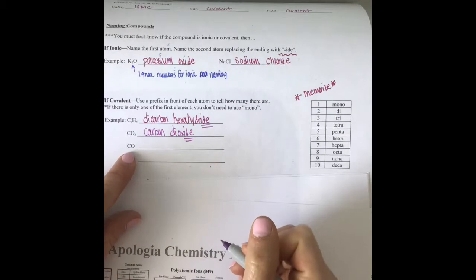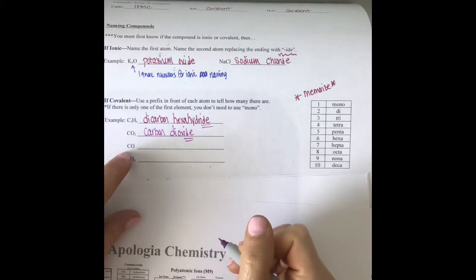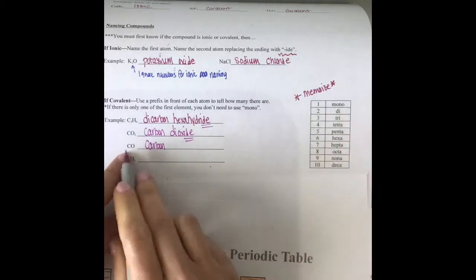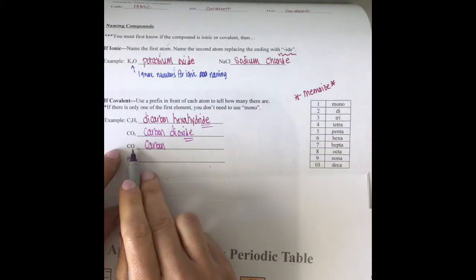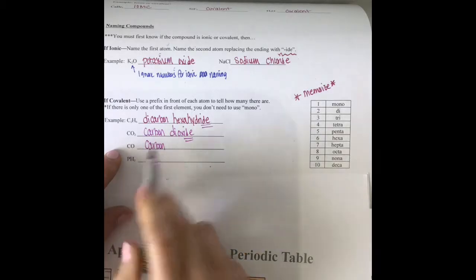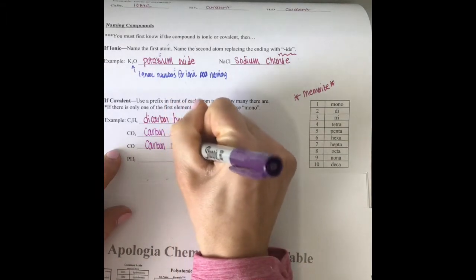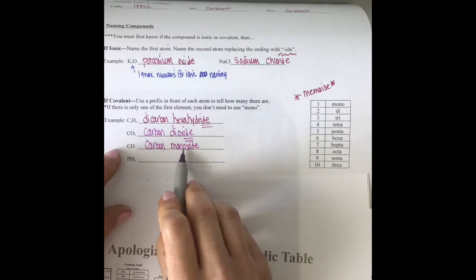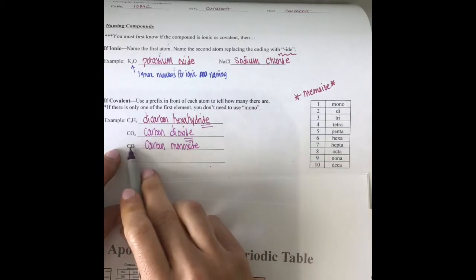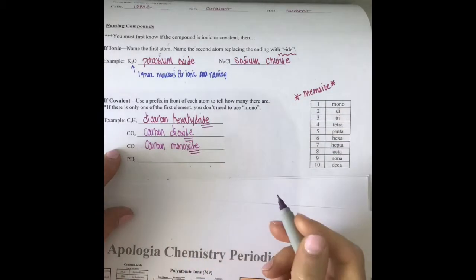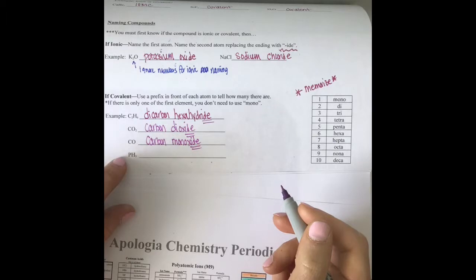Okay, but what about CO? I only have one of the first element, so we said we don't need to use the prefix mono. For the second element, if there's only one of them, that is where you use the prefix mono. This is carbon monoxide. Okay, you could put monoxide if you want, but technically you don't need to have 2 O's next to each other in the writing. Carbon monoxide, and I'm sure you've heard of that compound too. That's where its name comes from with our naming sequence.